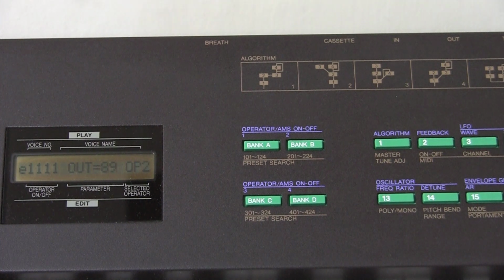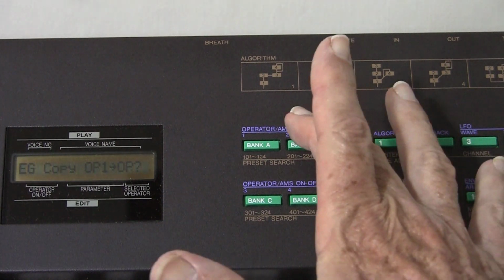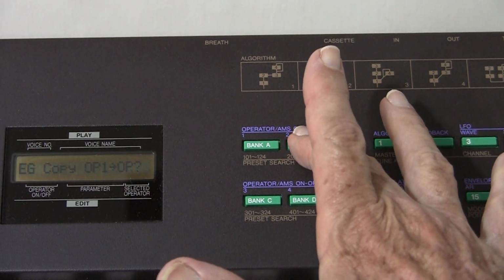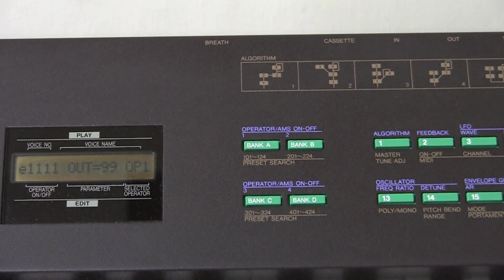What happens now if we copy the envelope from operator 1 to operator 2? To do that, we just go back to operator 1. We press the EG copy, and then we touch operator 2's button here, and it should be done. Now listen to it with both of them having the identical envelope.